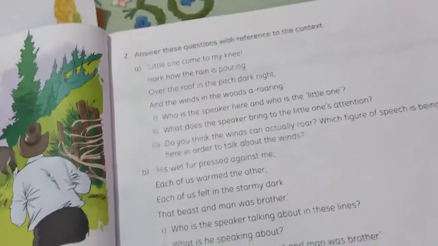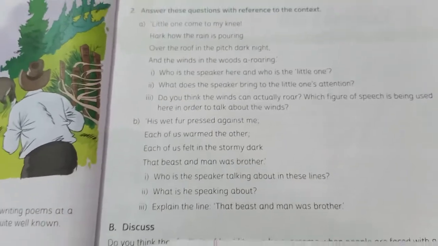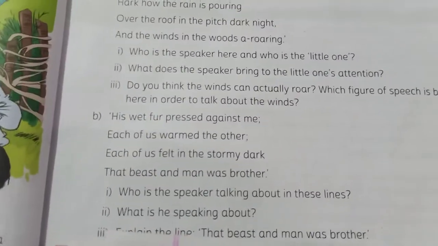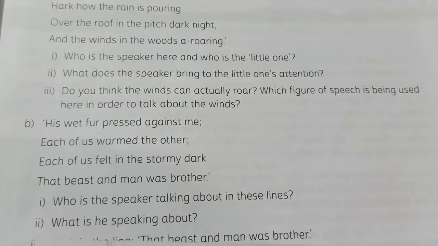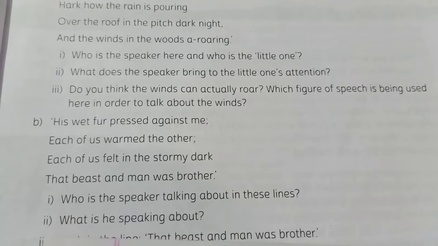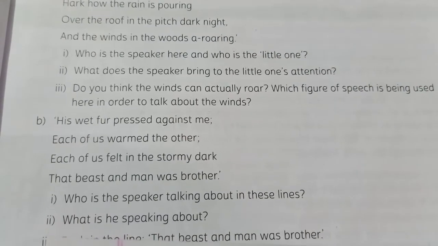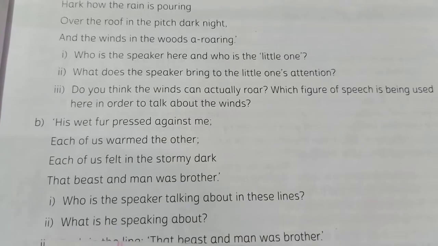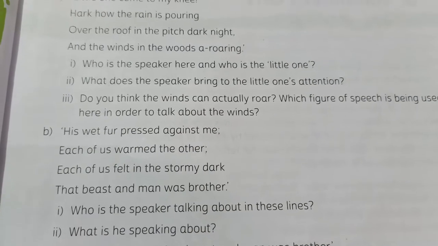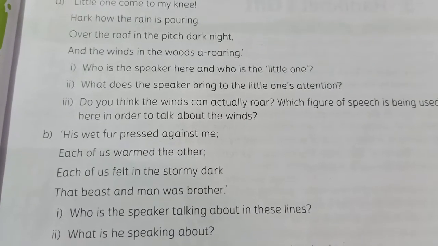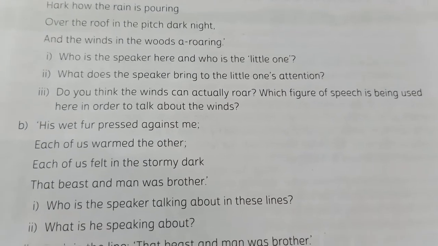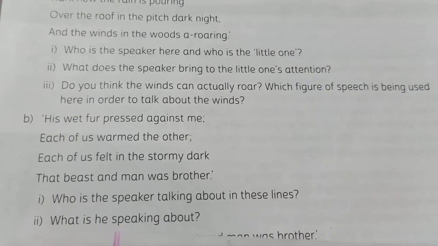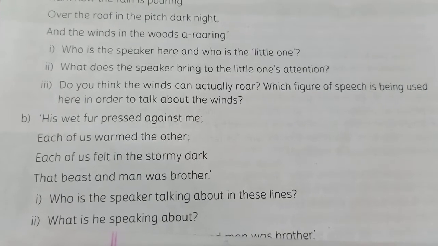The next question is, do you think the winds can actually roar? With the figure of speech, which figure of speech is being used here in order to talk about the winds? When I was explaining this paragraph, I told you about the figure of speech, and the same question is being asked. Actually, we can't say that winds can roar.